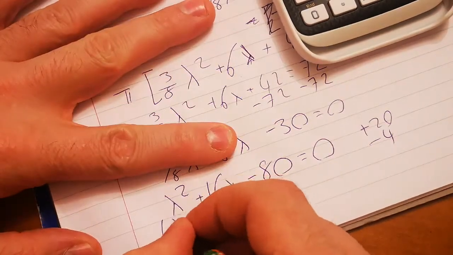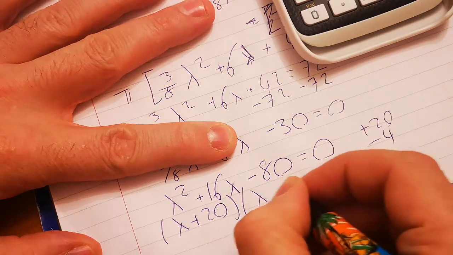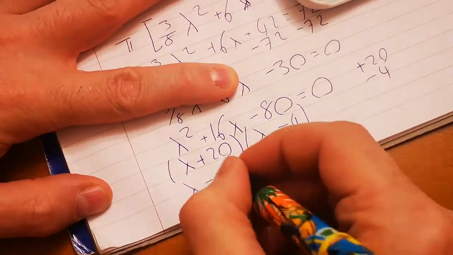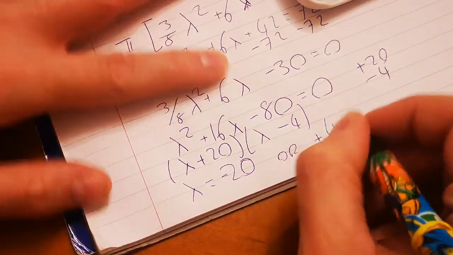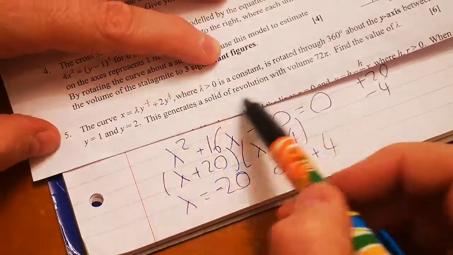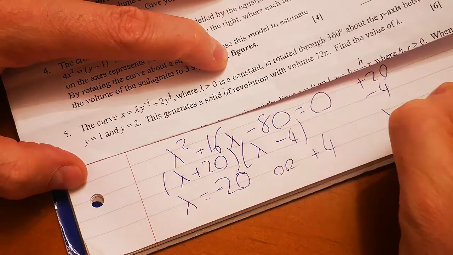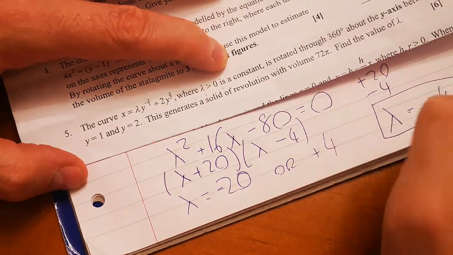So I've got lambda plus 20 and lambda minus 4. So lambda must equal negative 20 or positive 4. You don't want to make a mistake right at the end. Let's see what else I've got in the question. Lambda's got to be bigger than 0, so lambda must be positive 4. And I'm going to put a box around it just to prove it.